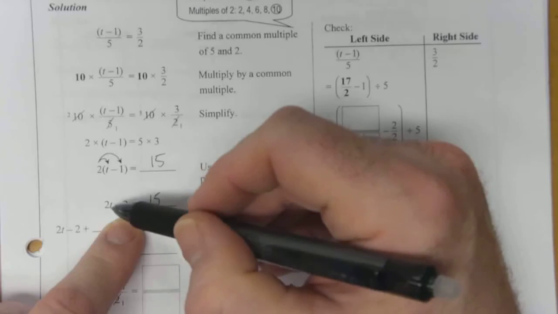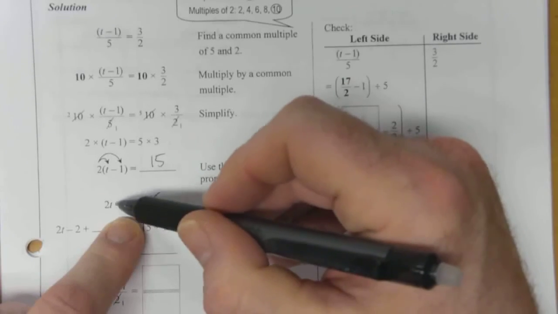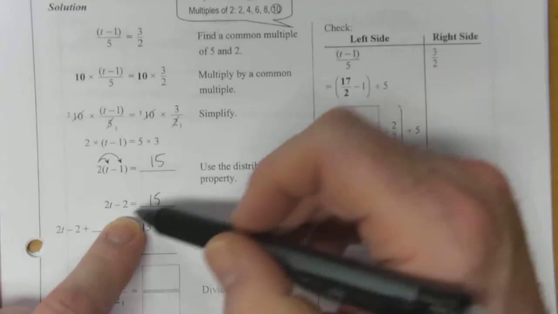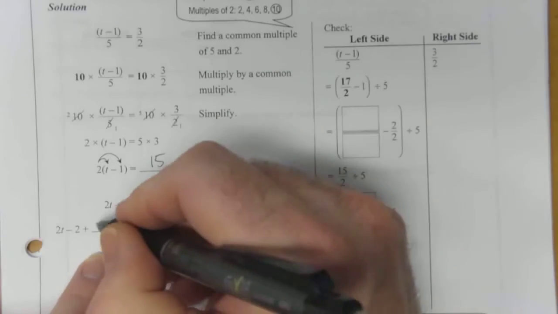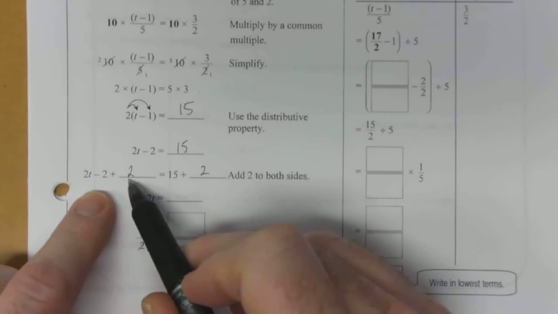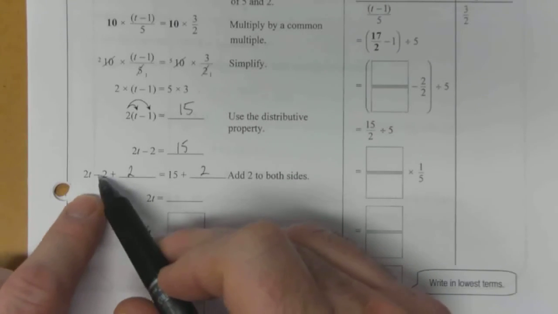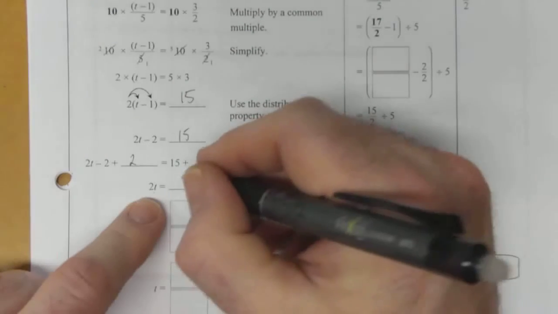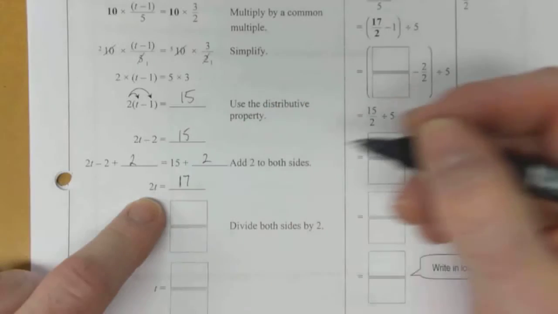So the next step, to get the t by itself, we'll get rid of this subtracting 2. The opposite of subtract is add, so we're going to add 2 to both sides at this point. So then 2 minus 2 becomes 0, leaving us with just the 2t on the left. 15 plus 2 is 17 on the right.